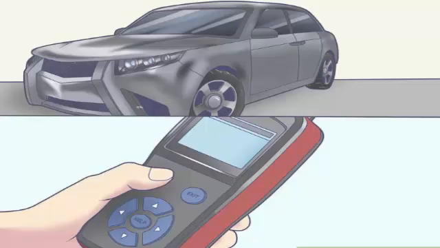Older cars may have a code that can be retrieved by an original OBD scanner. The code 11 signals the same idle control problem as newer cars. The diagnostic procedure is the same for both.